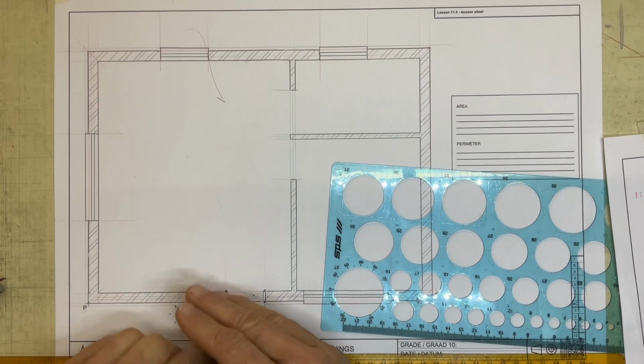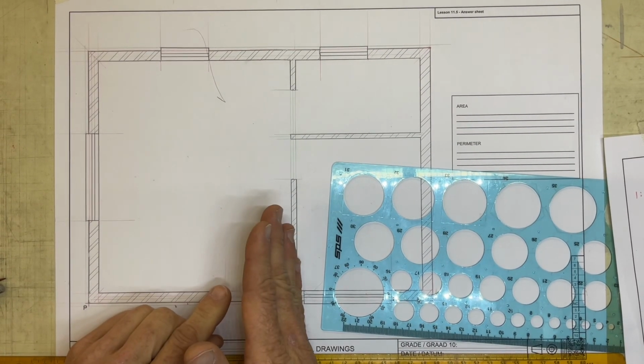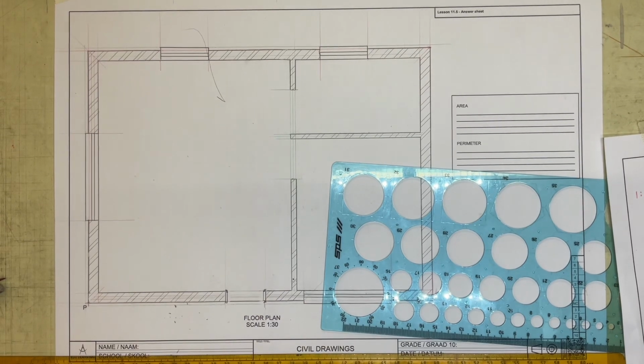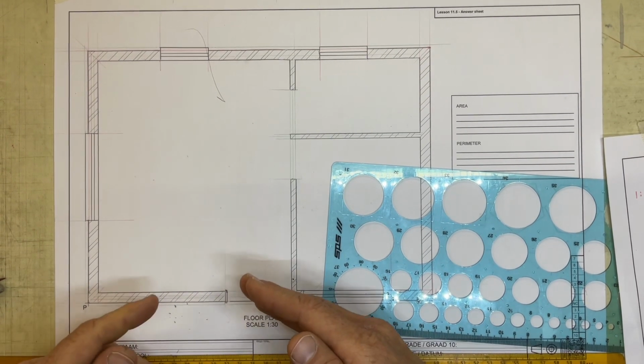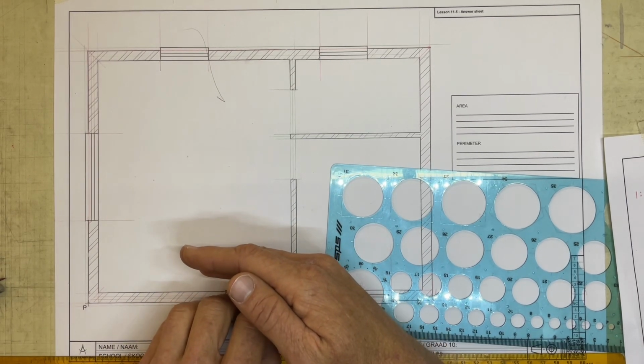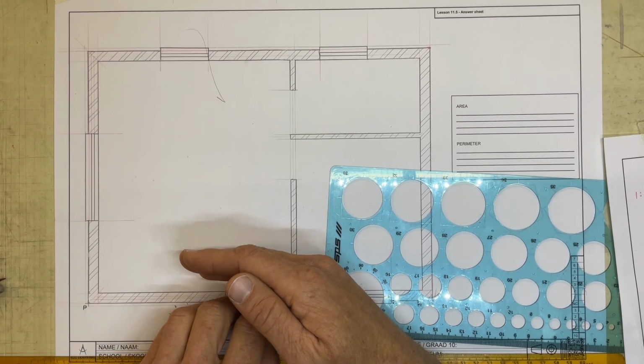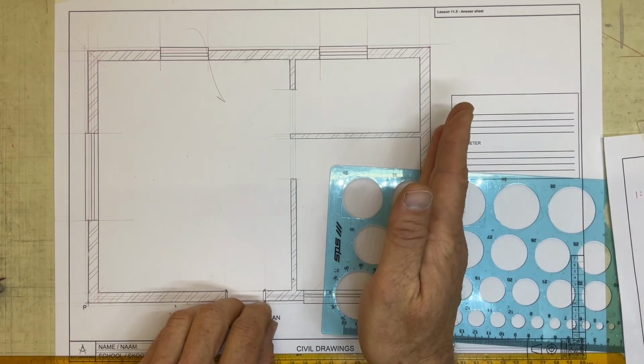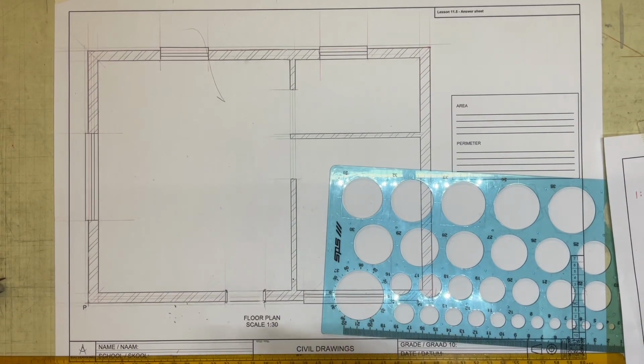Doors are always swinging to the inside of the house. You never have doors swinging outside. Reason being is that if it snowed, which happens in this country so often, and there was a whole pile of snow, you couldn't get out of your home. You always want to open the door inwards so that you don't get trapped inside.